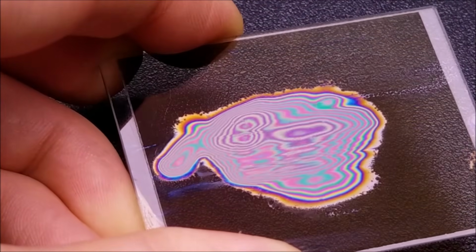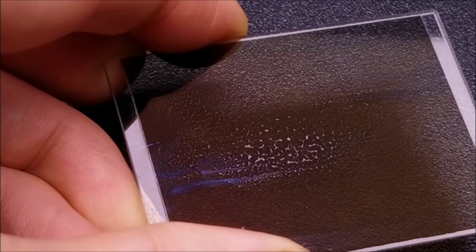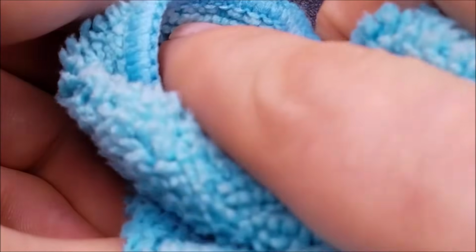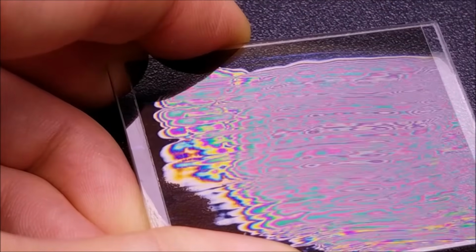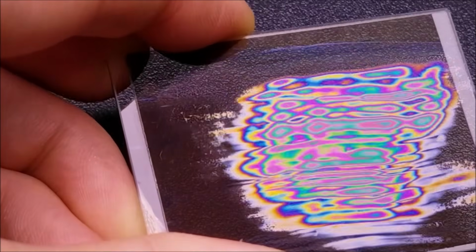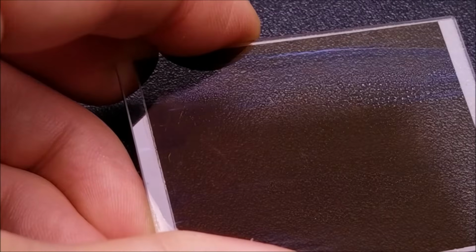So I'm showing you this because it's very important to understand that the change of spacing between the different layers has an effect on the color. You'll see as it dries, the colors shift, just like that. Now, why does this look familiar?